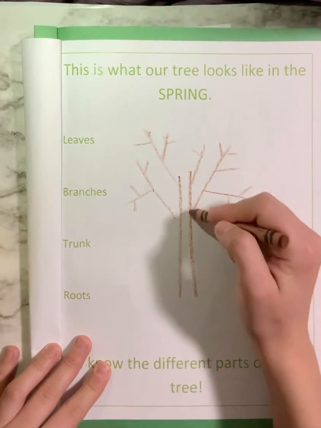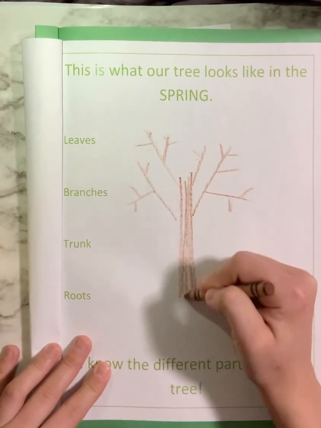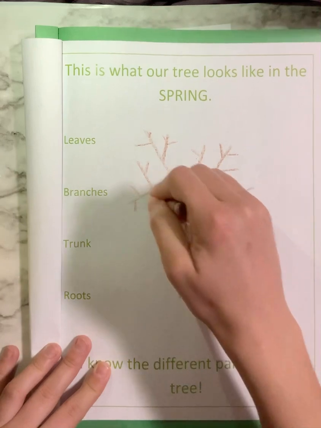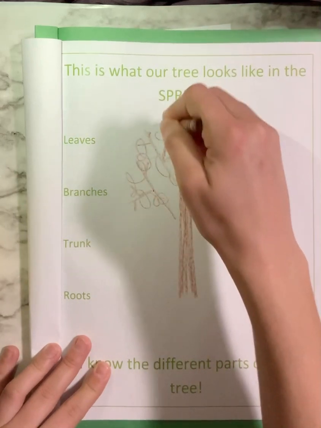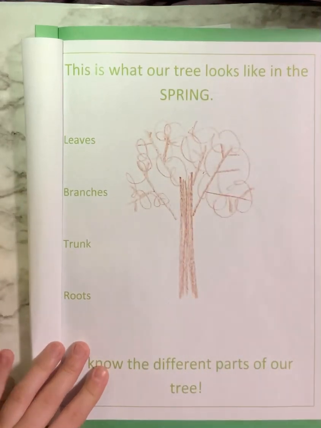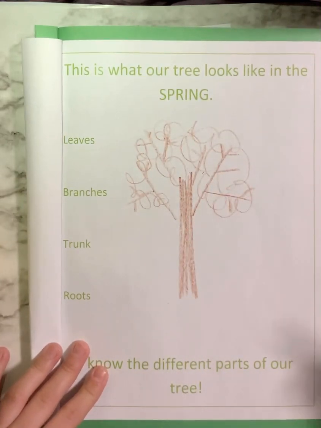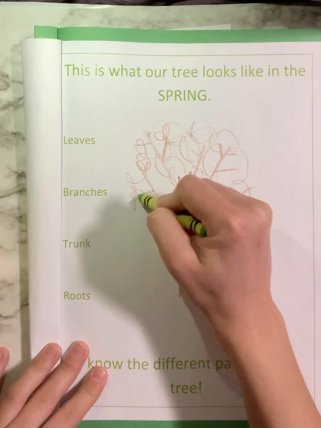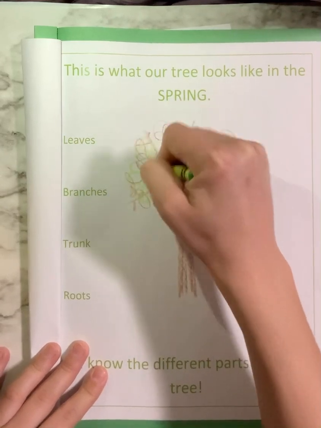It's still just covered in little buds. So I'm going to draw lots of branches, color my tree in, and I might even do some brown scribbles to show more branches. Okay, now I'm going to draw the little buds on this tree, and I'm going to do some little swirls. That's what we kind of call them.